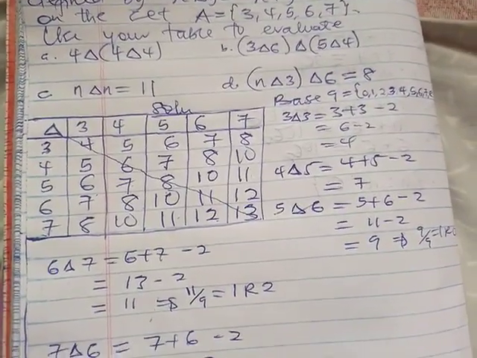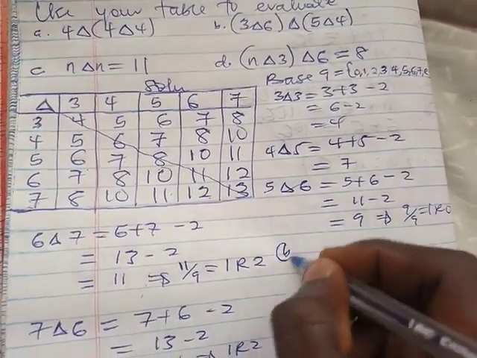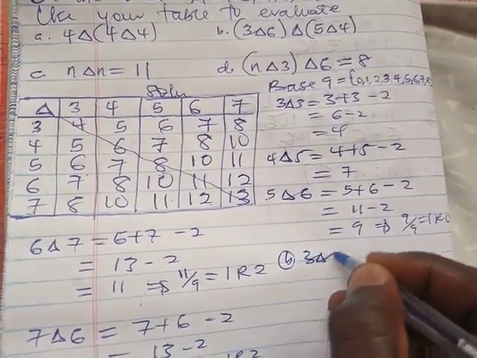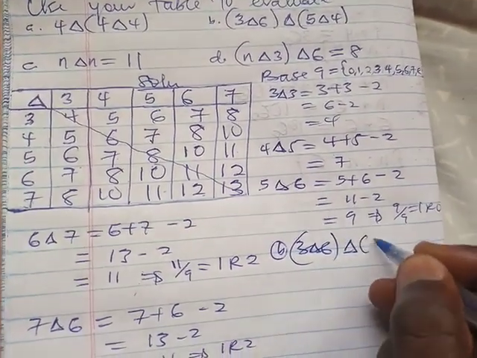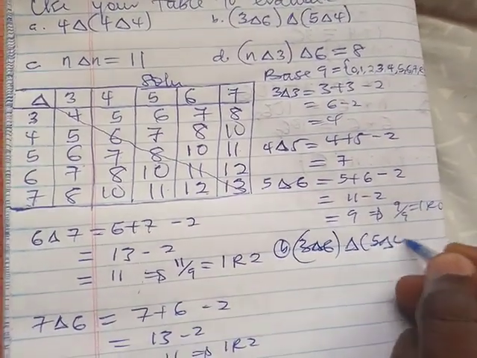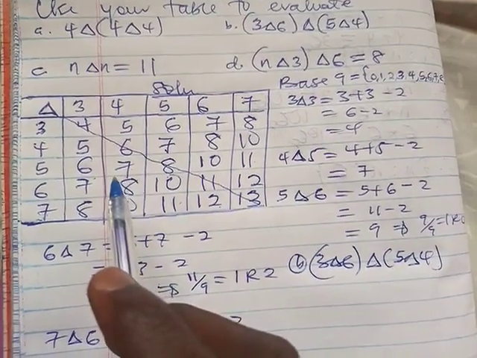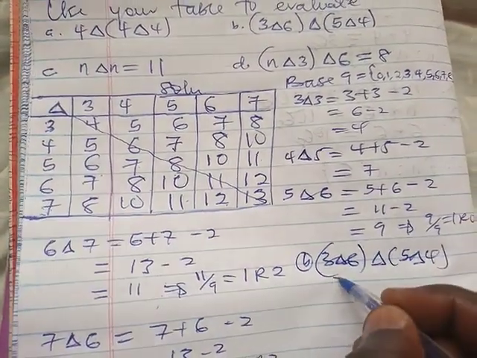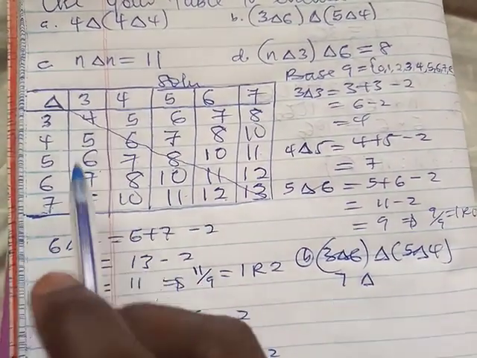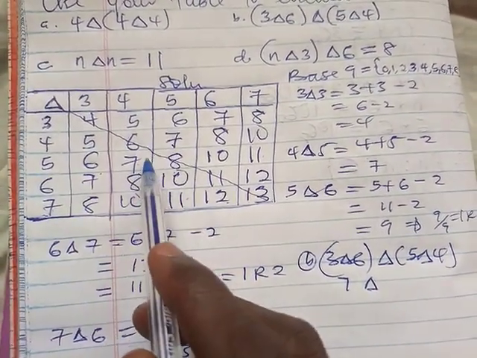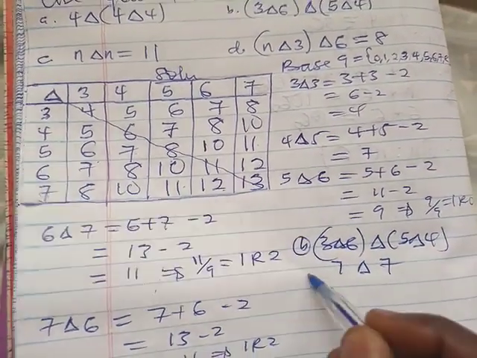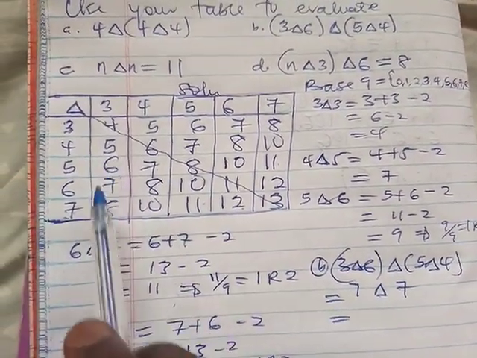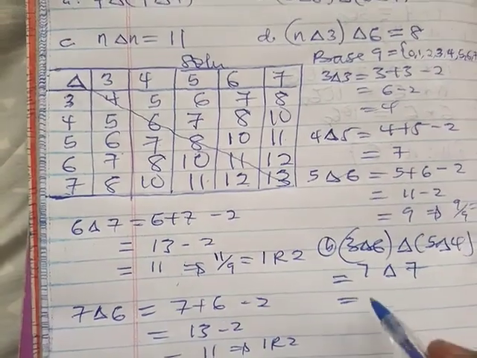Now the next example, the B part, which is 3 delta 6 delta 5 delta 4. Now 3 delta 6 gives you 7, and 5 delta 4 gives you 7. So 7 delta 7 is what? 7 delta 7 is 1 3.